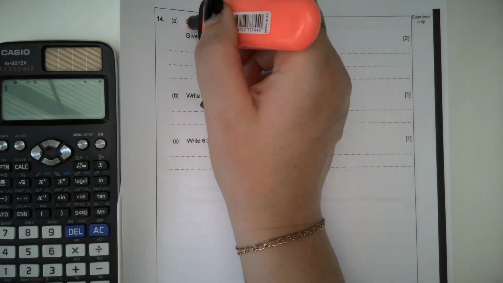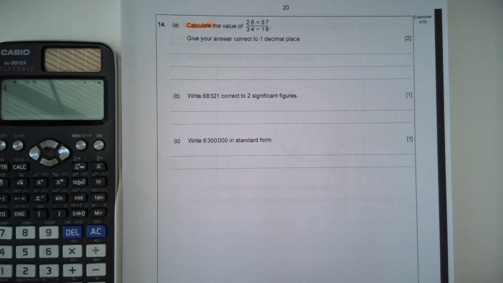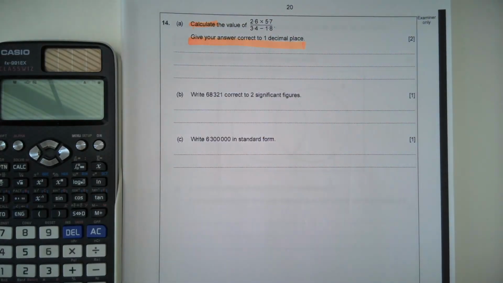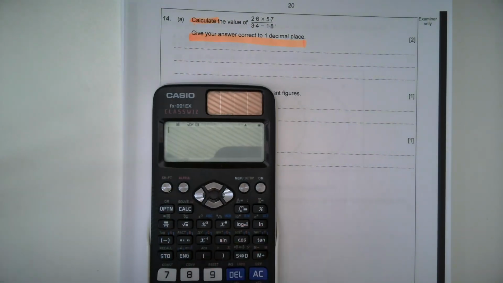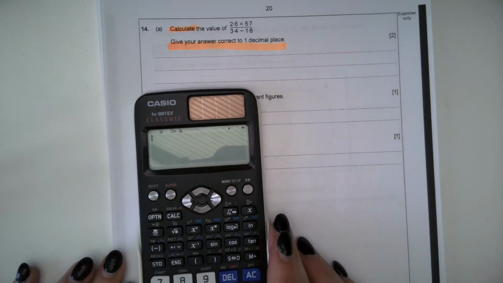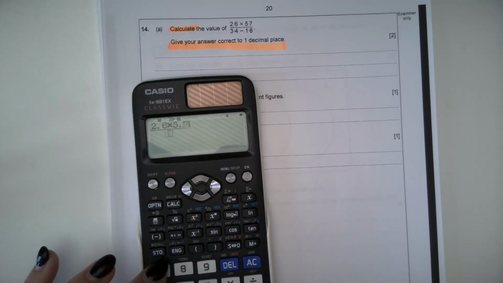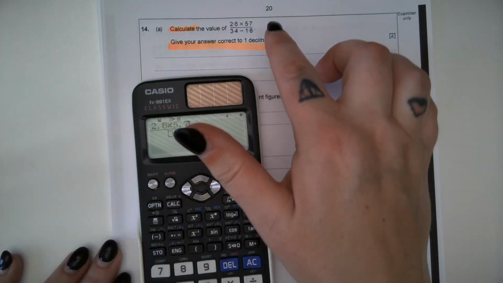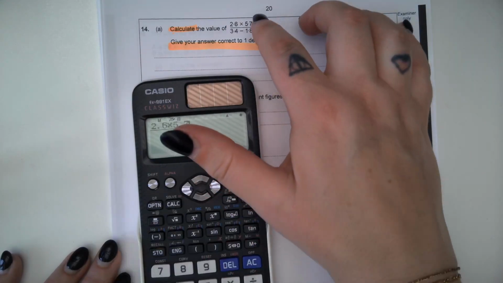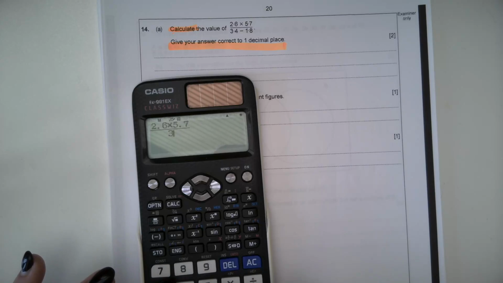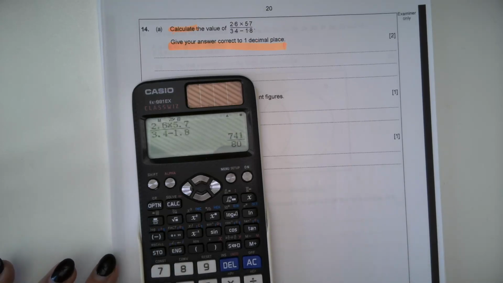Question 14. Calculate the value of the sum there. Give your answer to 1 decimal place. So this is a use of a calculator question. So I'm going to copy this exactly as it is into my calculator. So everything's in a fraction, guys. So I'm going to put a fraction, and I'm going to put 2.6 multiplied by 5.7 on the top. I want to make sure it says accurately what it says on the exam paper, guys, okay? And then arrow down 3.4, subtract 1.8, and then I'm going to press equals.